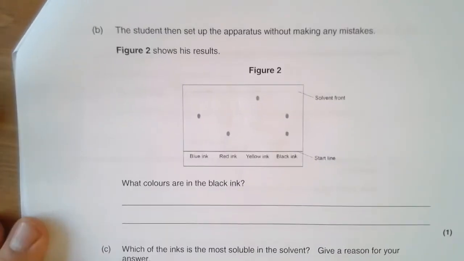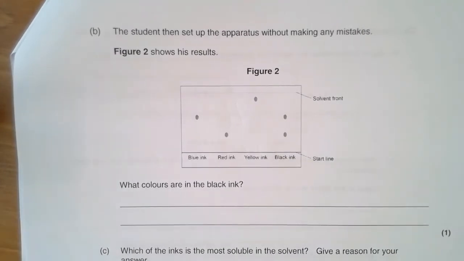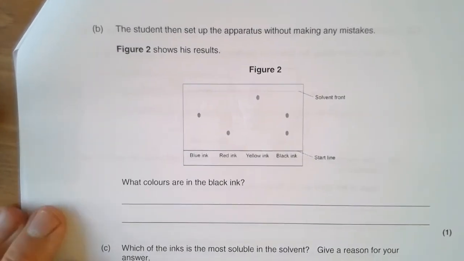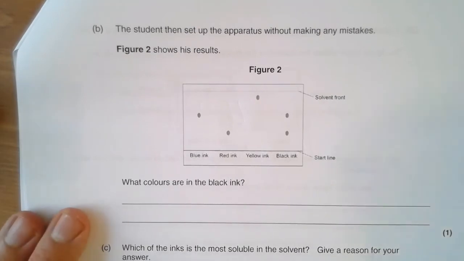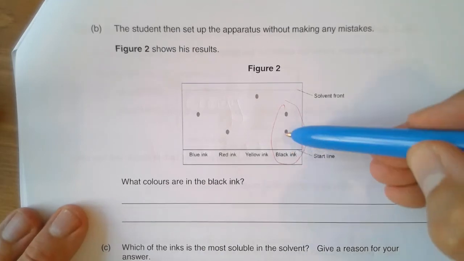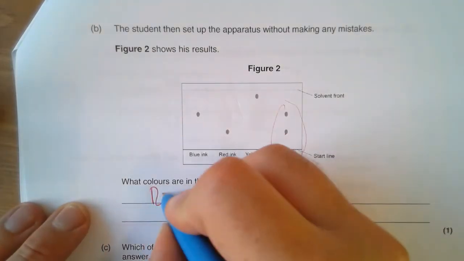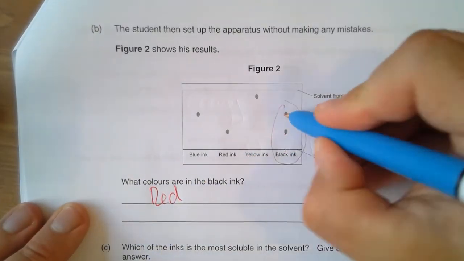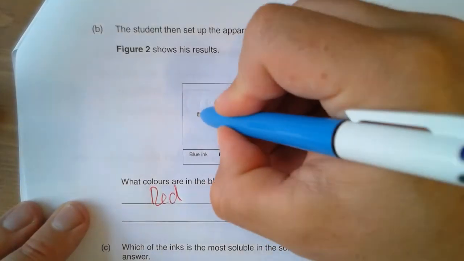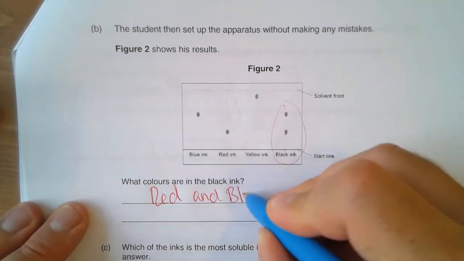Next, they realised they were making a mistake. They've done it again. They've done it right this time. No more mistakes. And it's asking us what colours are in the black ink. So this is the black ink. This is the one we're testing, and we can see that this dot here matches up with this dot. So we've got some red ink, and then if we go up, we've got another dot, and that matches up to the blue ink. So we've got red and blue, and you would need to get both of these to get the mark.